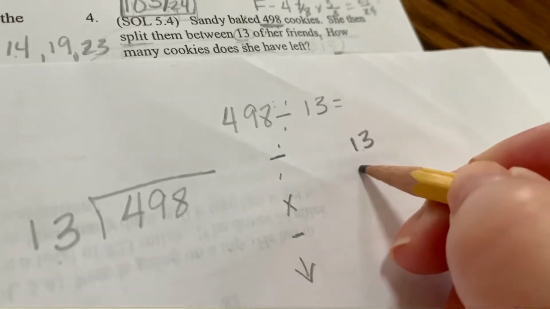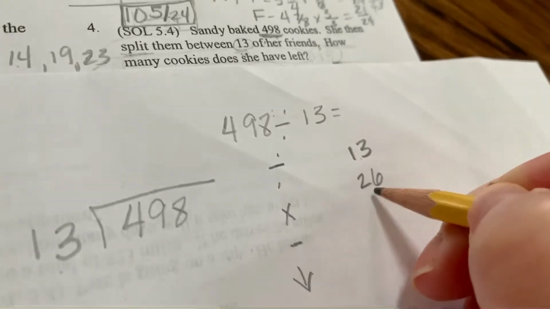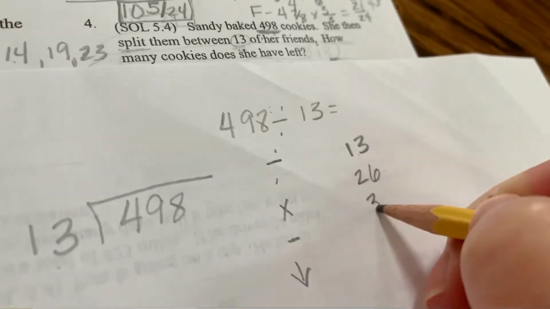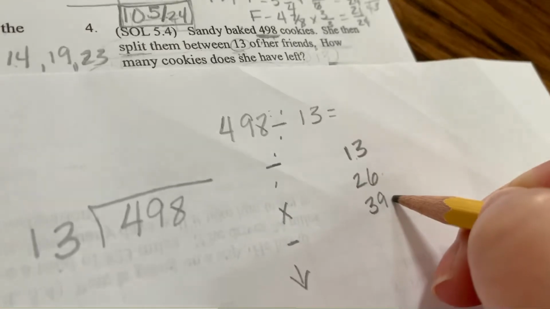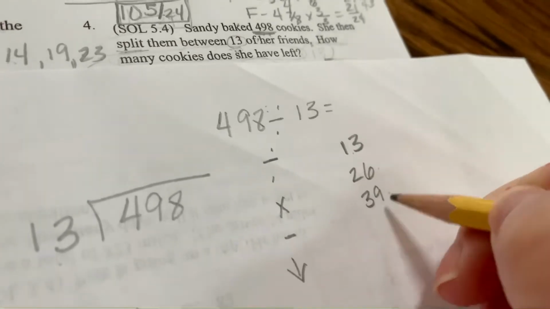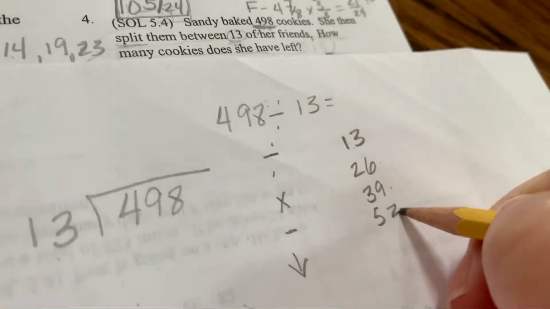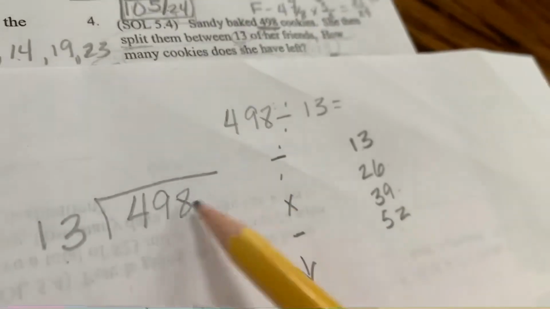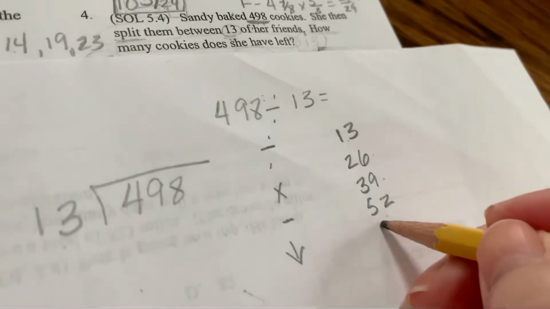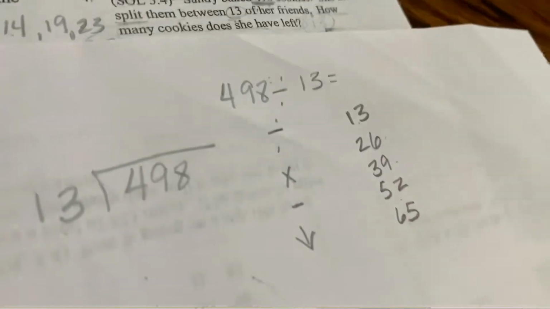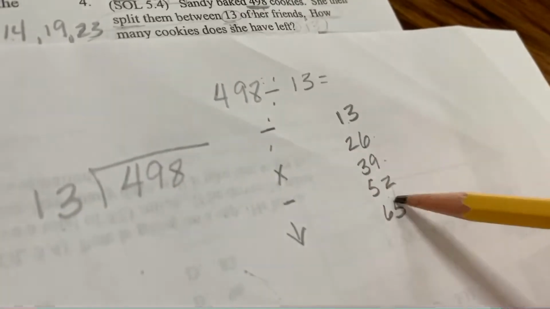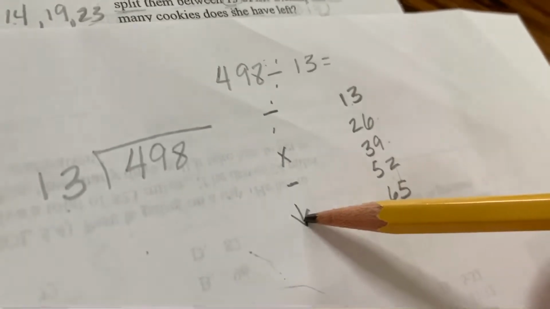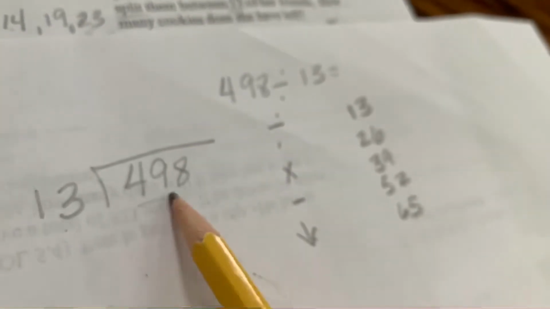Let's see, 26, I'm going to add another 13 is 39. Another 13 is 52. And since I'm looking, well, I'm going to go ahead and do one more, 65. Okay, so I've got my multiples written down and I've got my steps written down. So let me go ahead and go to the process.